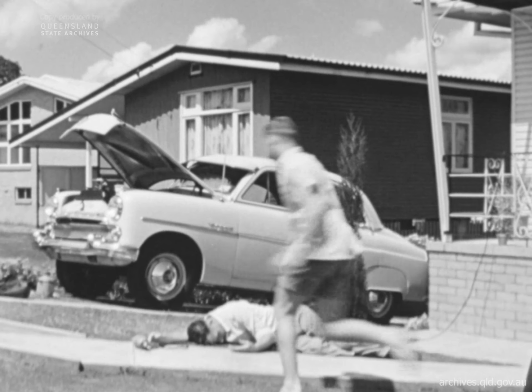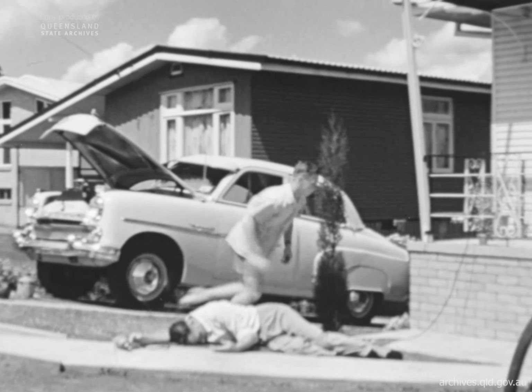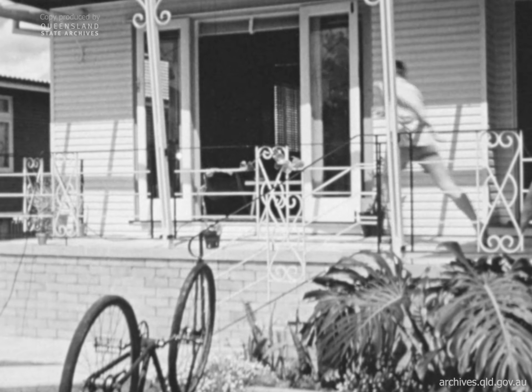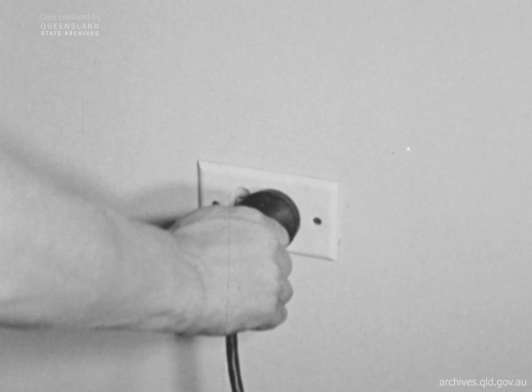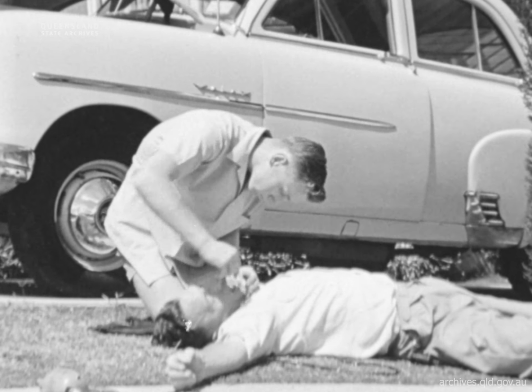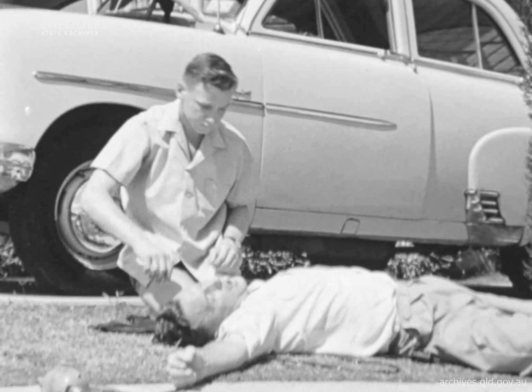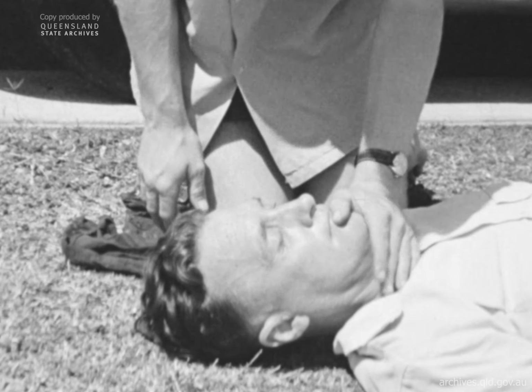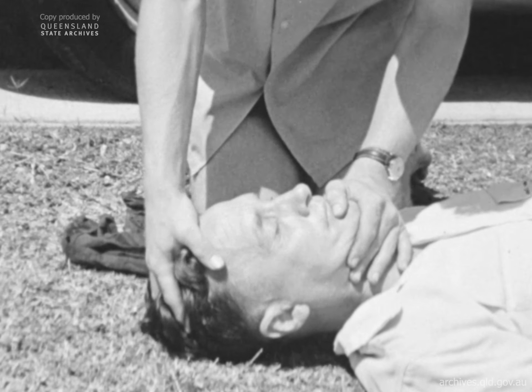With electric shock, turn the power off at the switch. Now this is most important because you will get electrocuted as well if you touch the body while the current is on. Now that the power is off, start rescue breathing immediately. Clear the mouth to make sure there's no obstruction. Place one hand on the chin, the other on top of the head, and tilt it back as far as possible.